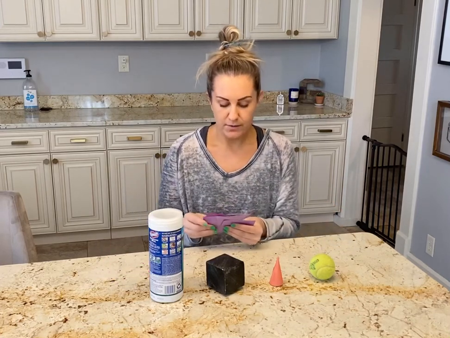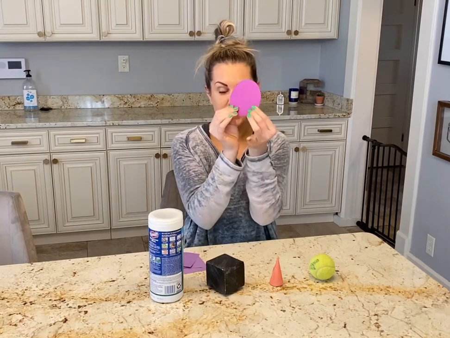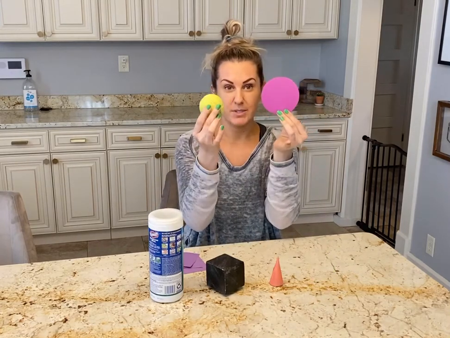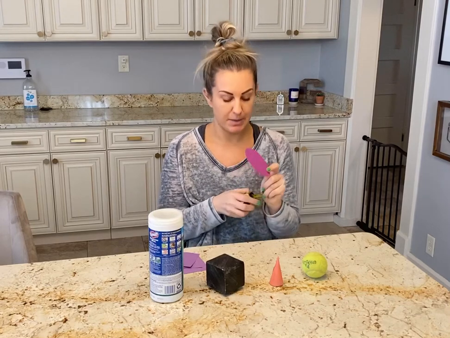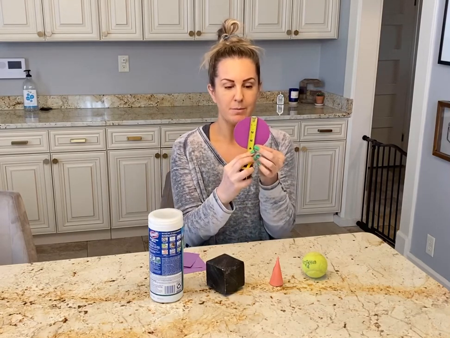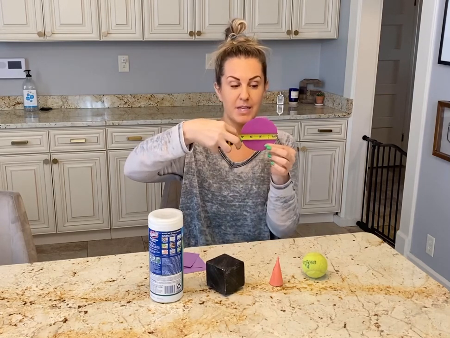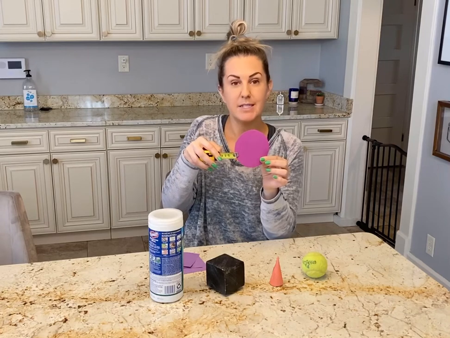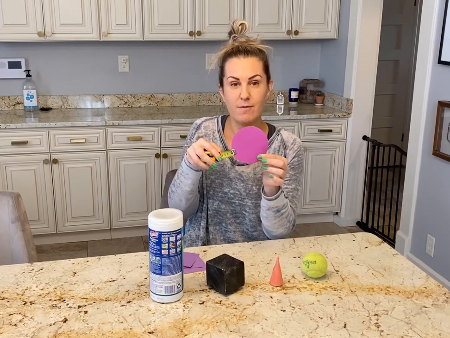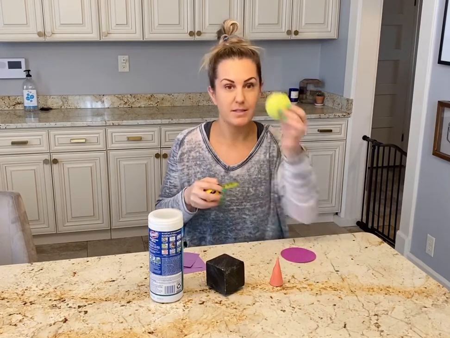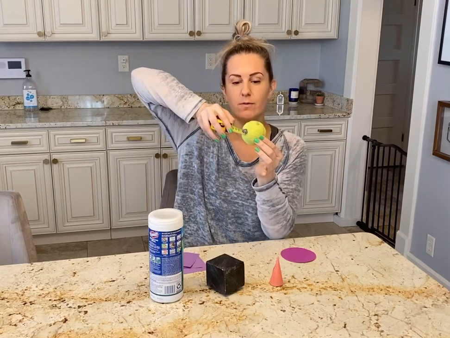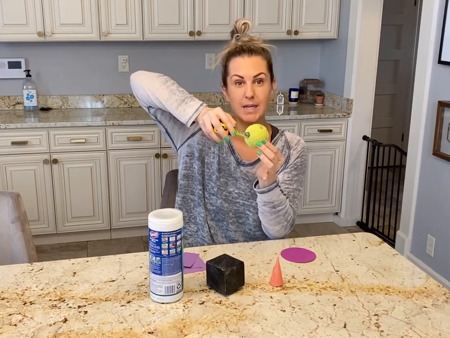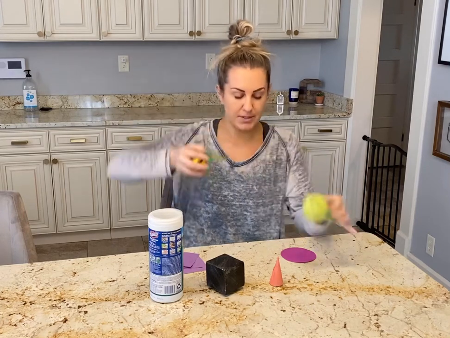So if you remember, the difference between 2D shapes and 3D shapes is that you can measure a 3D shape 3 ways and you can measure a 2D shape 2 ways. So I have my measuring tape here again, and I can measure my circle from top to bottom and from side to side, but I can't measure the depth of my circle. I can't measure it from front to back. But with my sphere, I can measure it from top to bottom, side to side, and also front to back. So there's my 3 dimensions for 3D shapes.